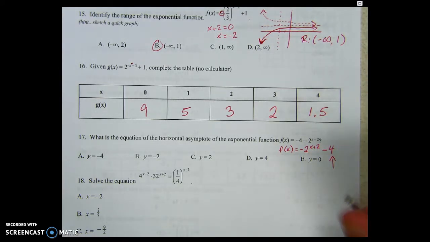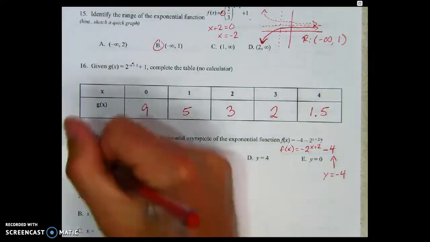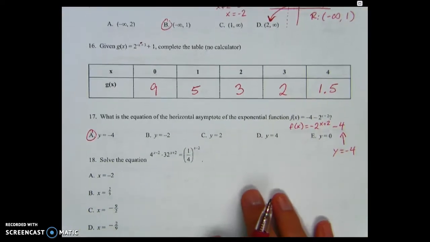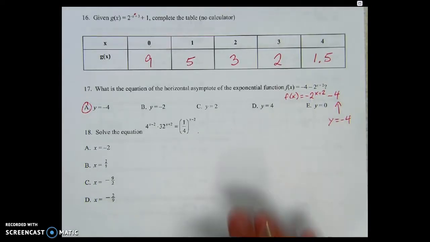Remember, it's just the value of the constant, so really y equals negative 4 is the equation of the horizontal asymptote, and that is letter A. Okay. And lastly, number 18 here, we have an equation to solve.